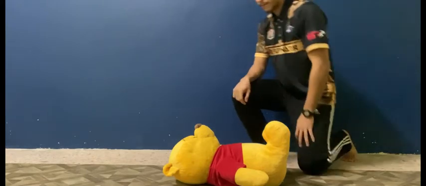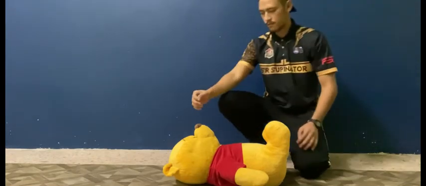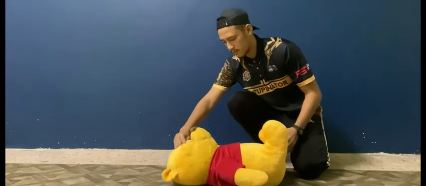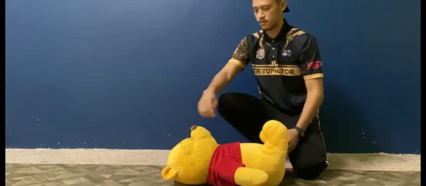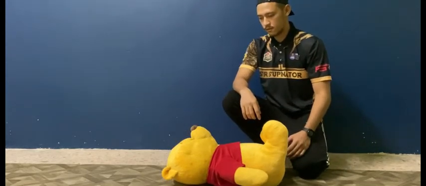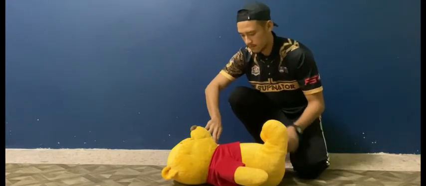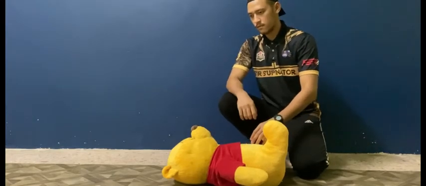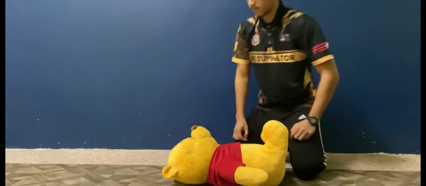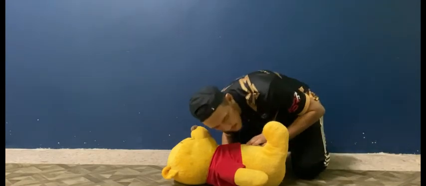Okay, second step is open the airway. First, place one of your hands on the casualty's forehead and gently push to tilt their head back. Okay, and then with your other hand, take 2 fingers and carefully lift the chin. This helps to create an uninterrupted airway. Okay, next, check the person's breathing again as described in step 1.